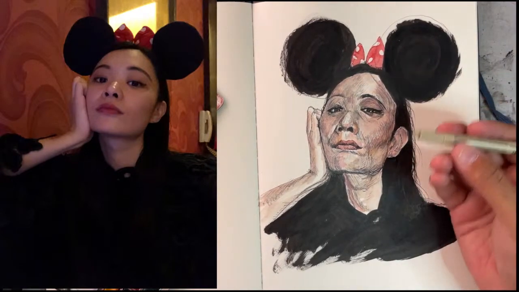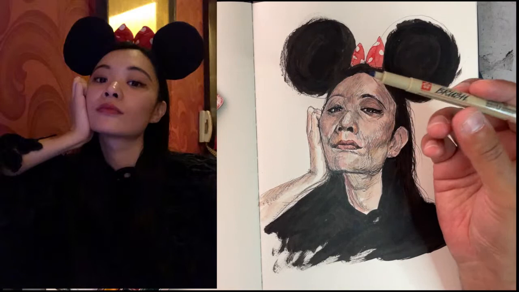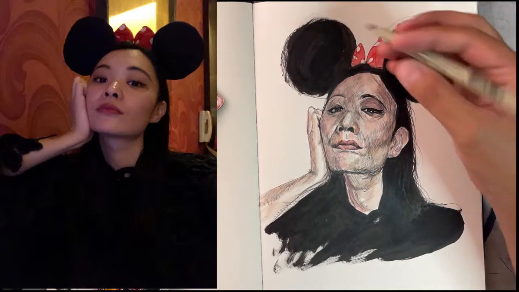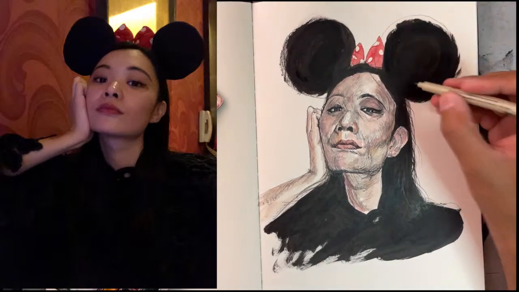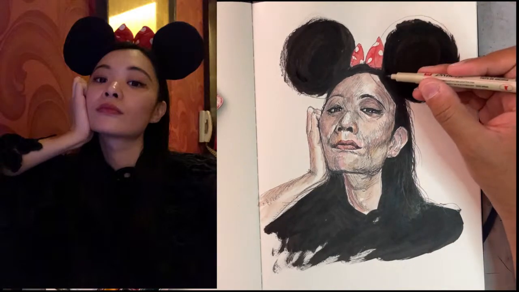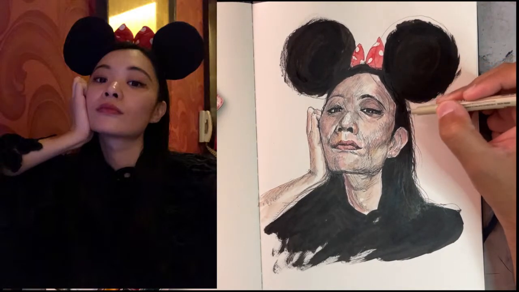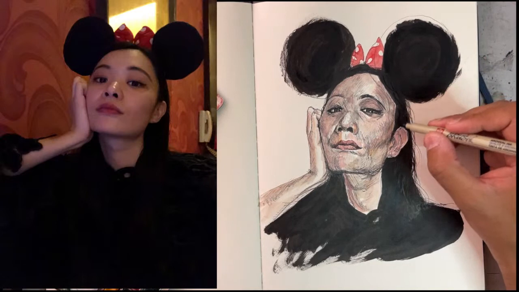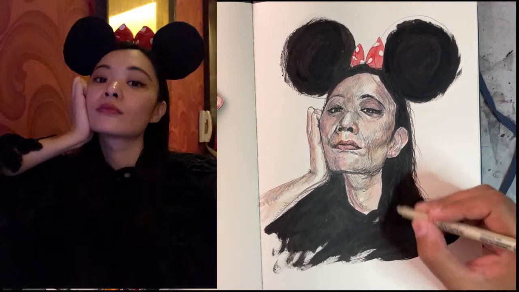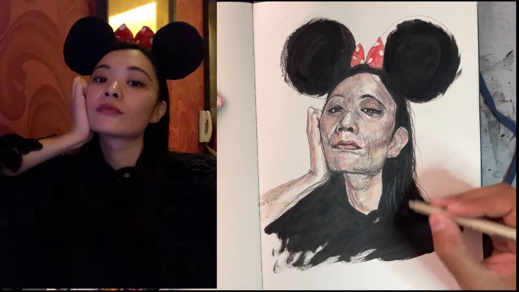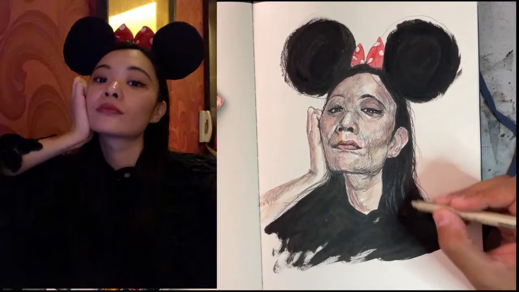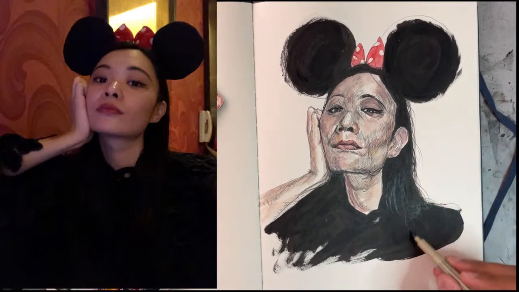This is also a micron. This is a micron brush pen. It's really small, but I kind of wanted to lay in some texture in here. I think that would look kind of neat. Do some black on black.